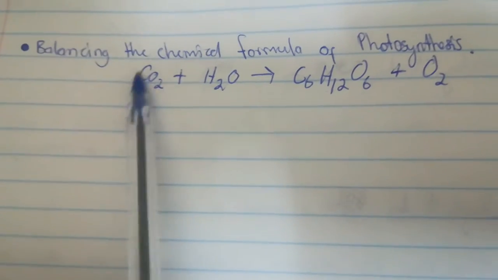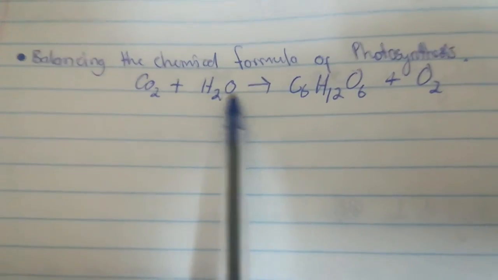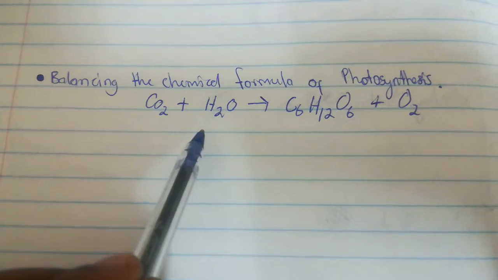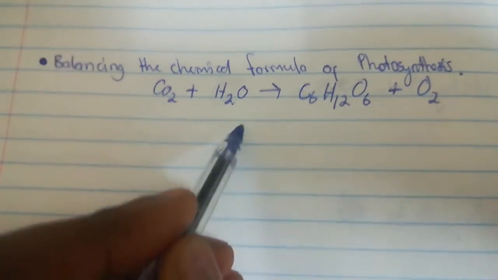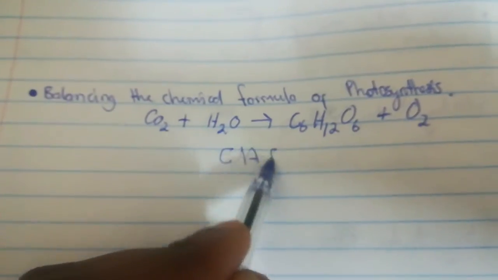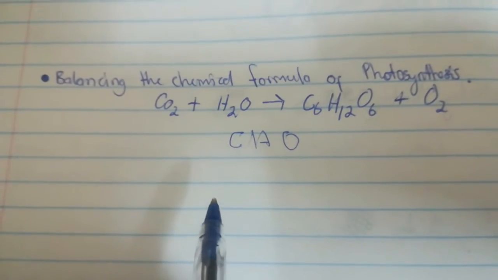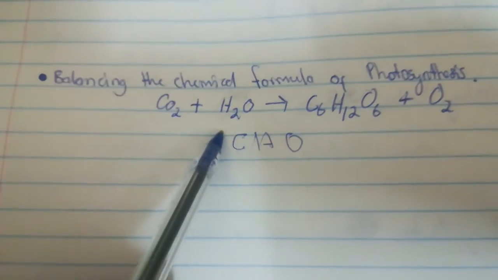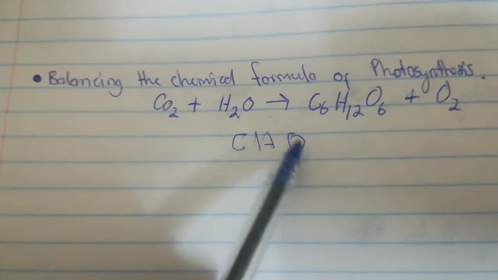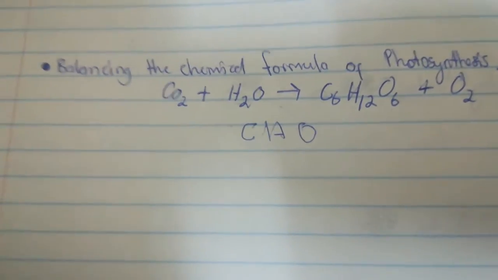Now we can see that carbon dioxide is reacting with water in order to yield glucose and to release oxygen. So now we're going to start by balancing the chemical equations. We will firstly start to use the CHO method, which I learned from high school. Now the CHO method starts by first balancing the carbons, then balancing the hydrogens after, then completing the oxygens at last.